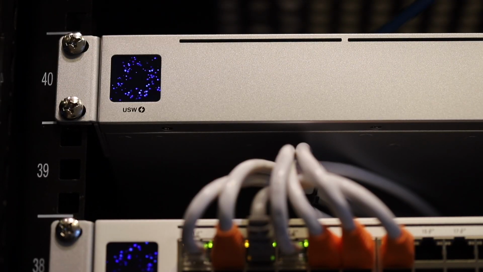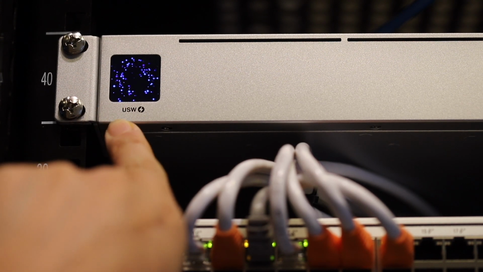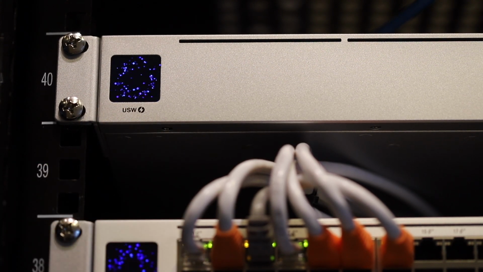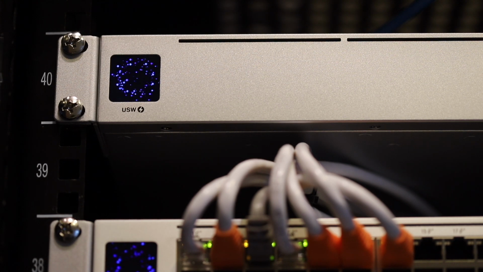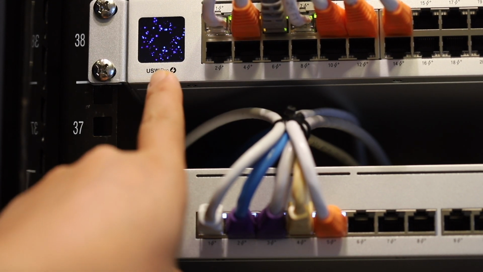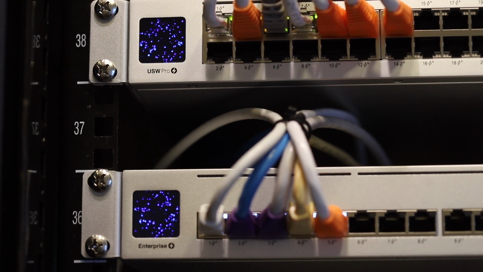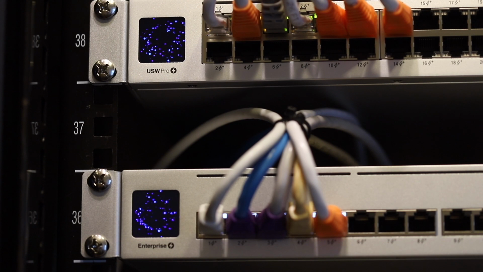Hello, today let's talk about Ubiquiti's Layer 3 routing and how to make it work with pfSense. For Ubiquiti's USW series switches, if the model name doesn't have Pro or Enterprise, normally that means it doesn't support Layer 3 routing. But for some models, for example, the USW Pro and the USW Enterprise, they do support Layer 3 routing.